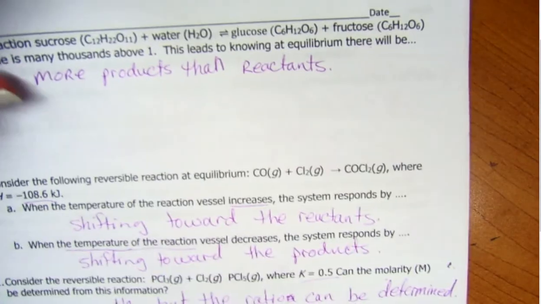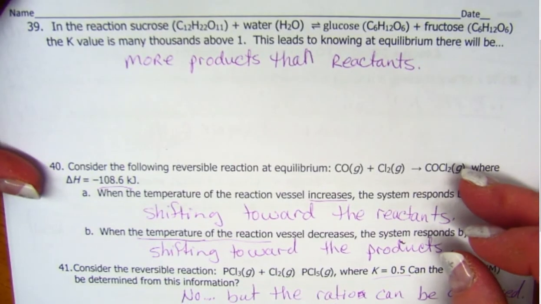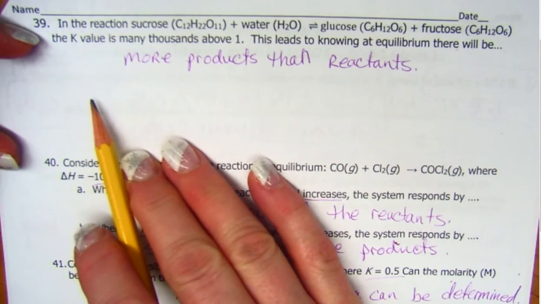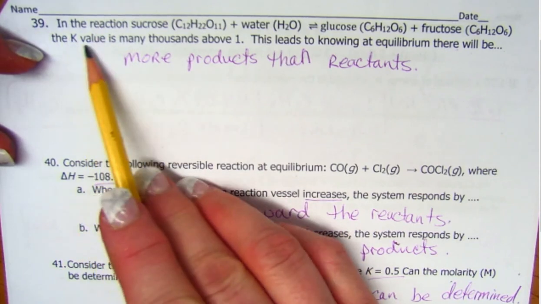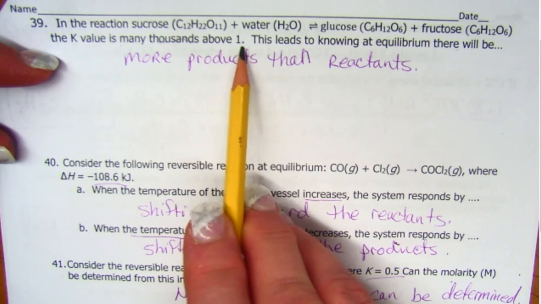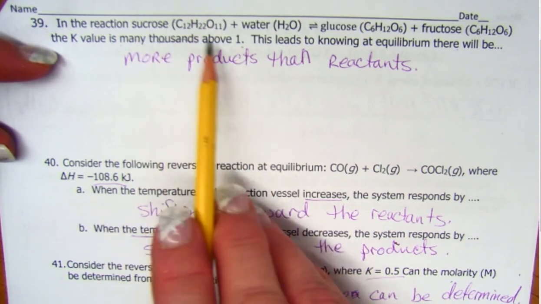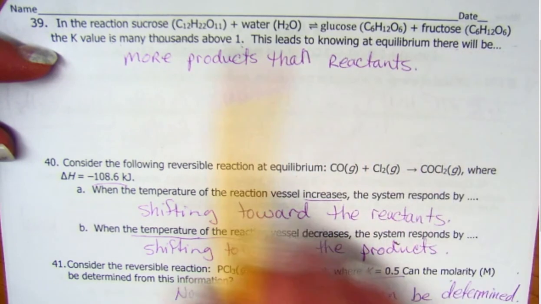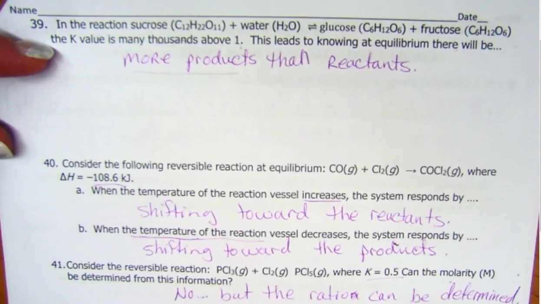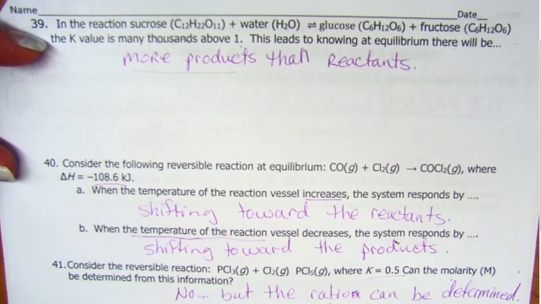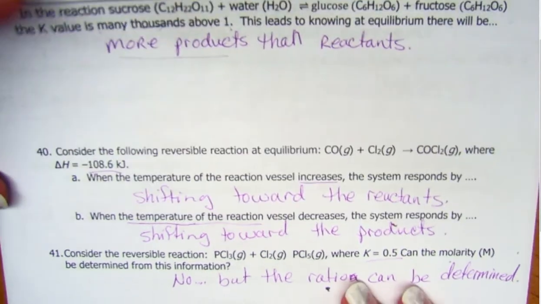Okay, next one. Whew, 39. In the reaction, blah, blah, blah. The K value is many thousands above 1. So it doesn't give me the K value, but it tells me many thousands above 1. This leads to knowing that at equilibrium, there will be more products than reactants. That's it. Done. Okay, so Keq is greater than 1. More products than reactants.